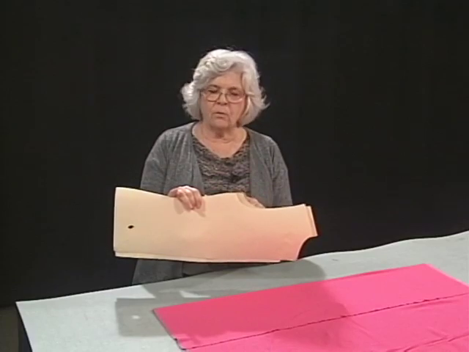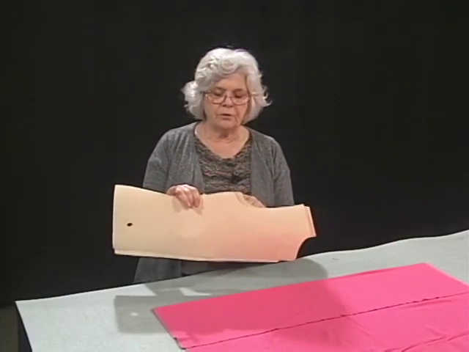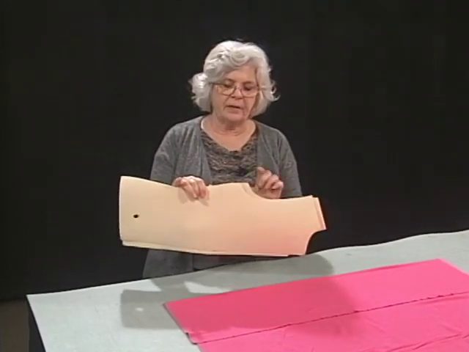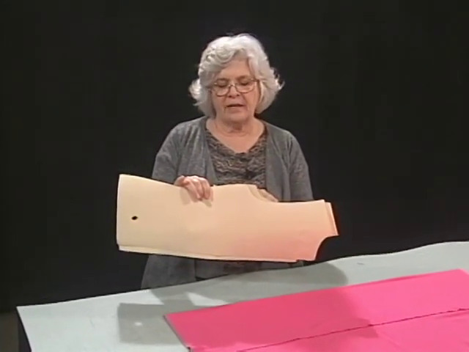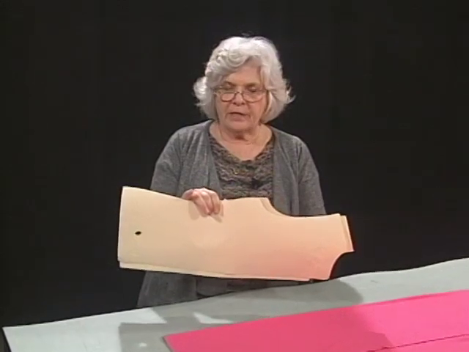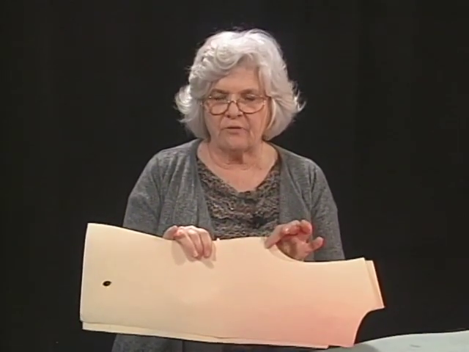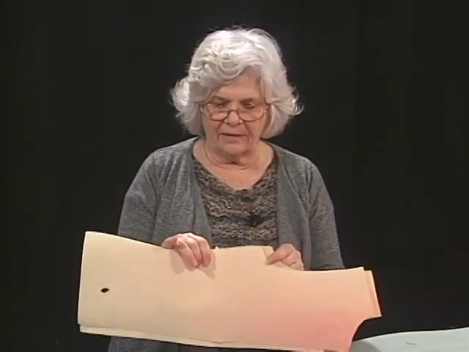In this case, we have a longer front than we do back because we need more length to go over the bust line. And we will, when we sew it, shrink up the long piece and kind of stretch the short piece so that the two of them will end up being the same length.